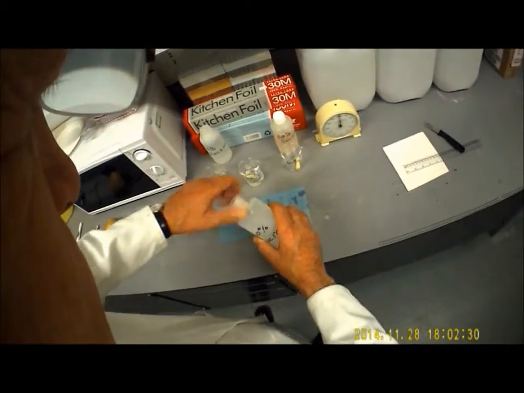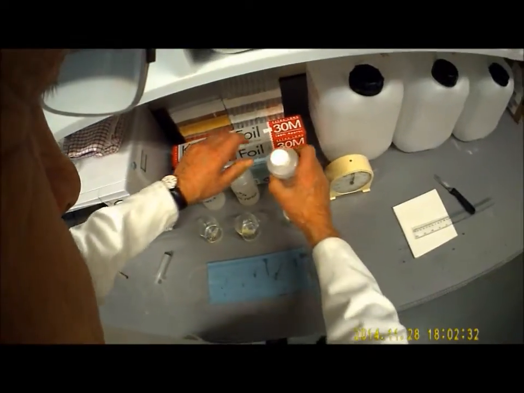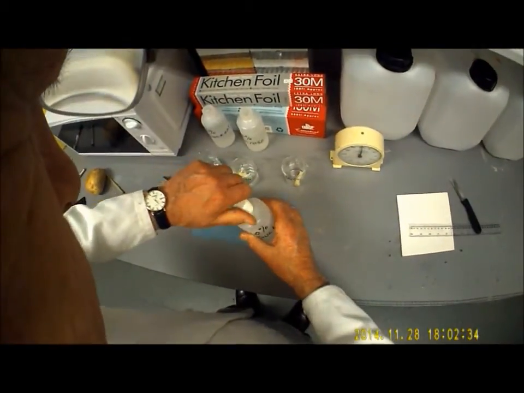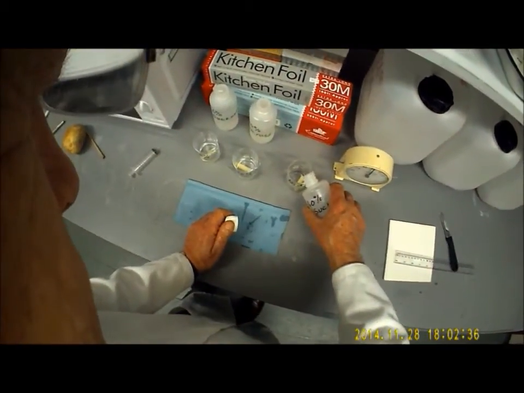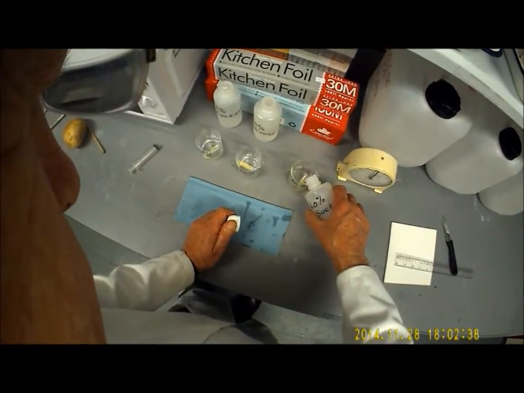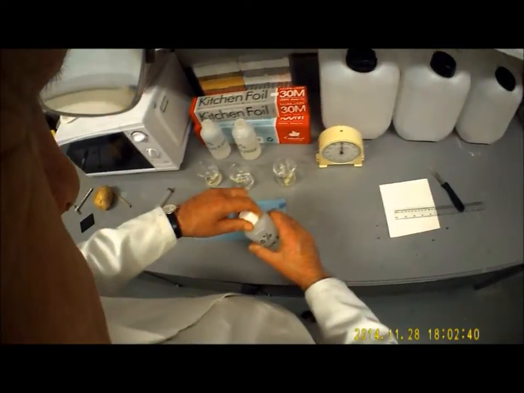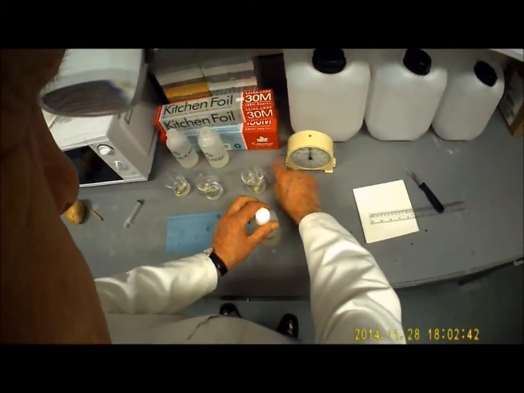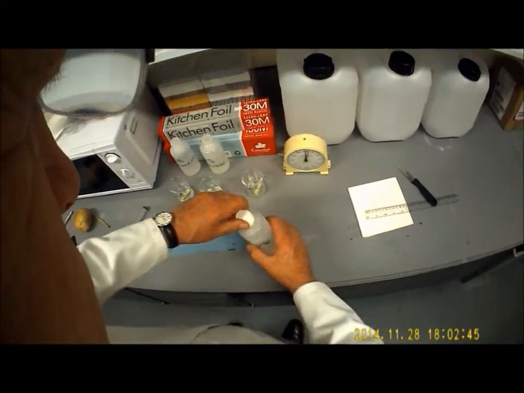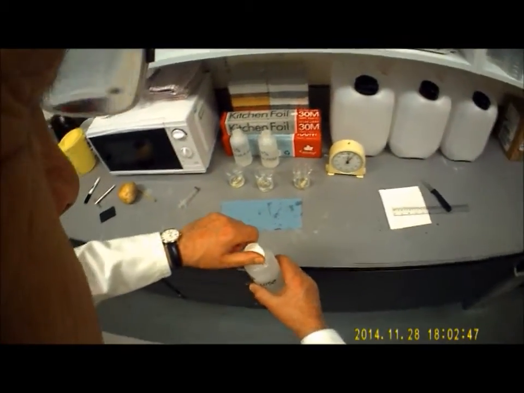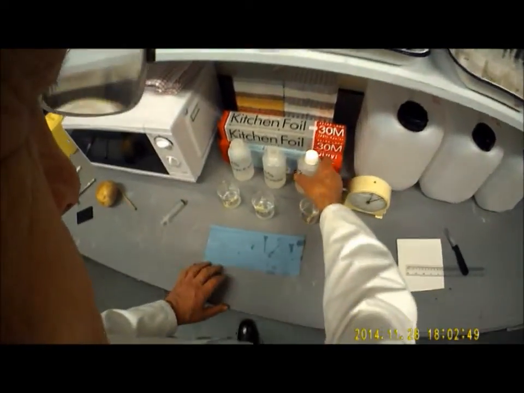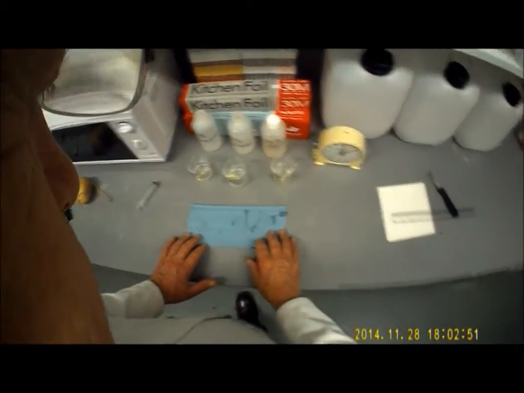Keep your eye on these. You may need to top some of them up. Don't let the potato become exposed, but I don't want to see anybody with a half full beaker. Okay, that's the start. I'm going to start the timer, and in 5 minutes' time, I'm going to reweigh those samples and we're going to see what's actually happened to them.